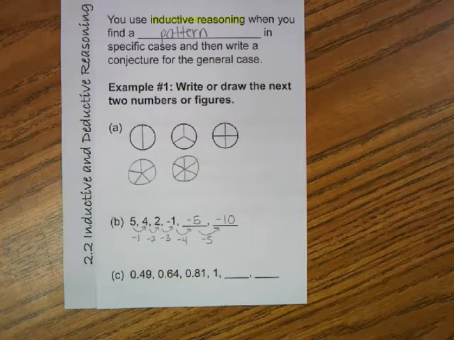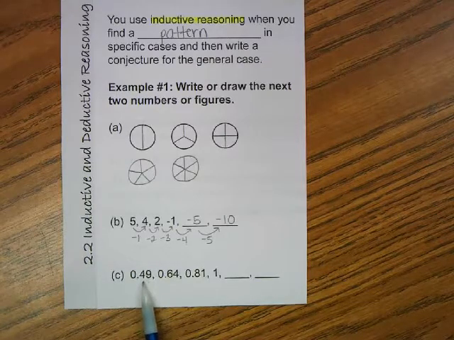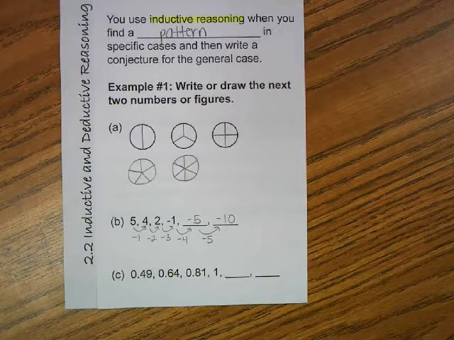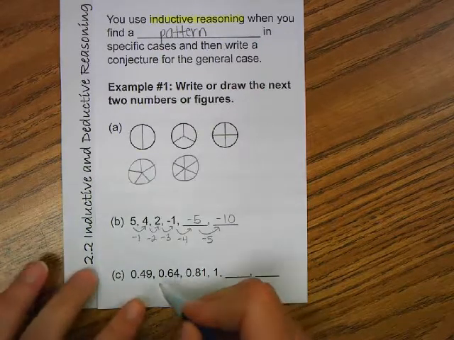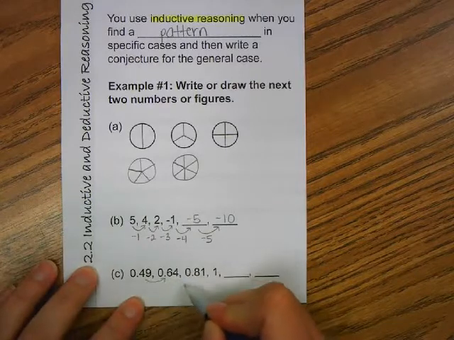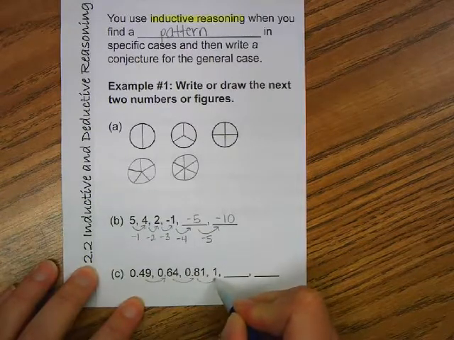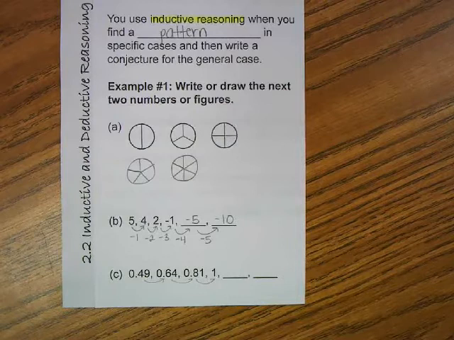Part C, it looks like the values are increasing in this pattern. So you can look and see if there's anything that you're adding in between each one. See if you can find a pattern when you add values.